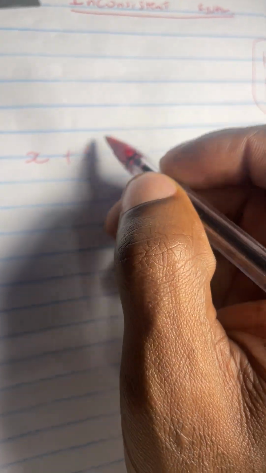All right, so let us go through an example of an inconsistent system. We are given an example which is x plus 3z is equal to 3.